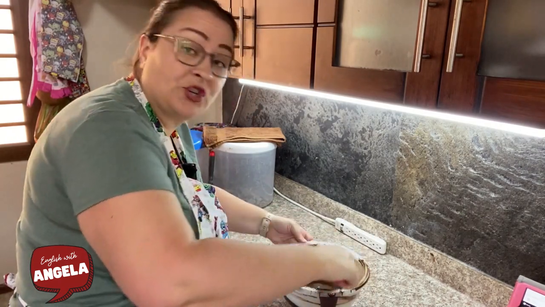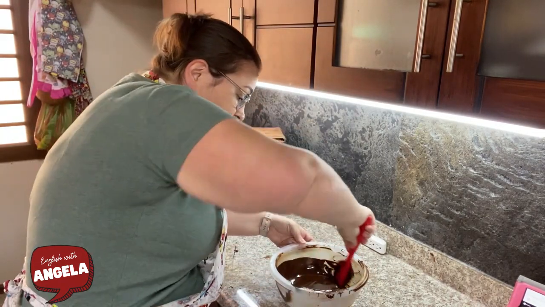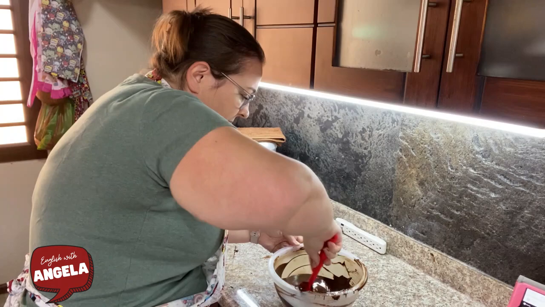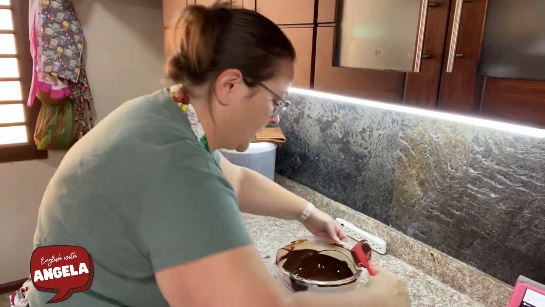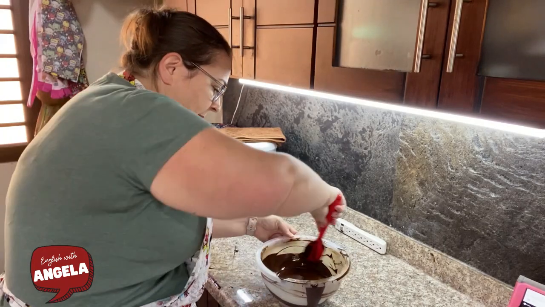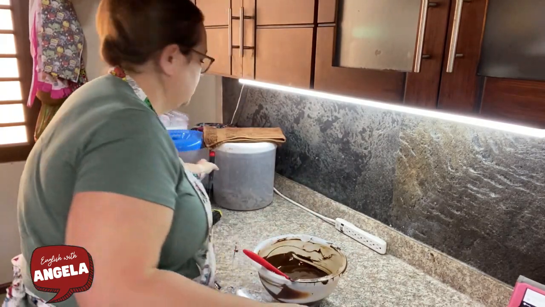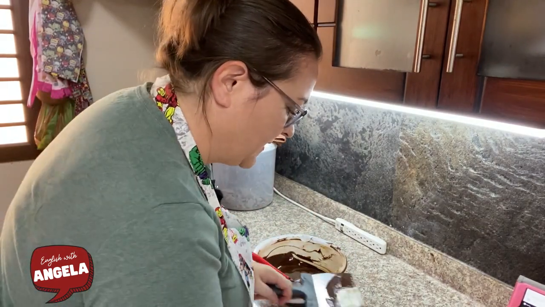So now my temperature is at 27. It came up a little bit, which is fine, because I had some more chocolate in here. I'm gonna pick up all of this. No chocolate gets left behind.